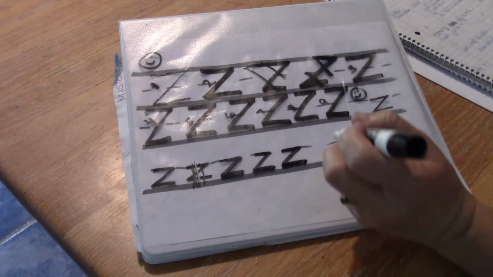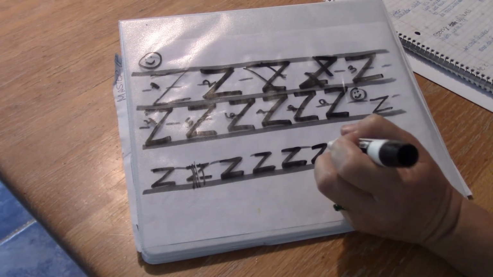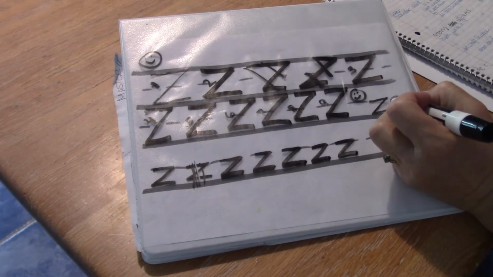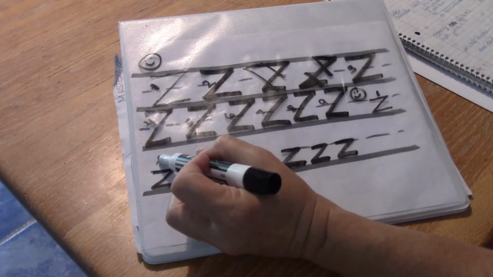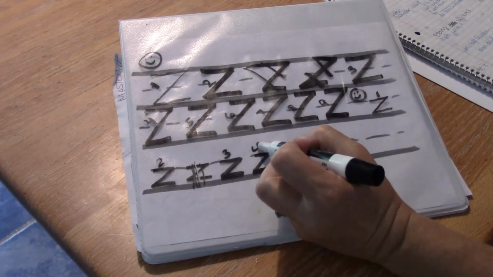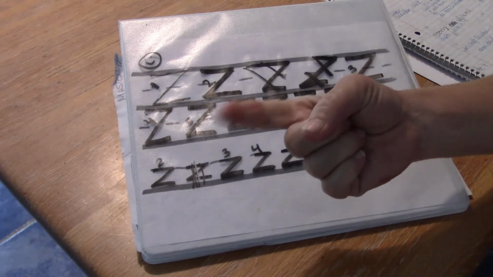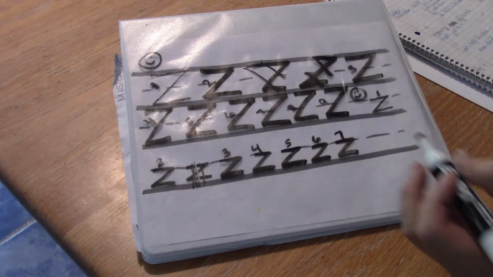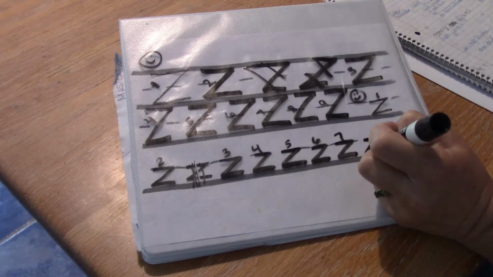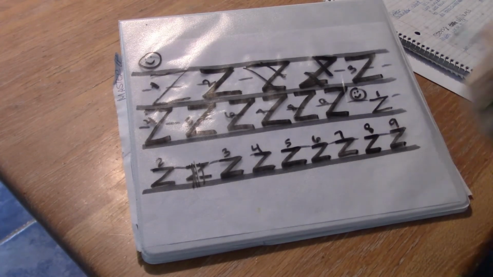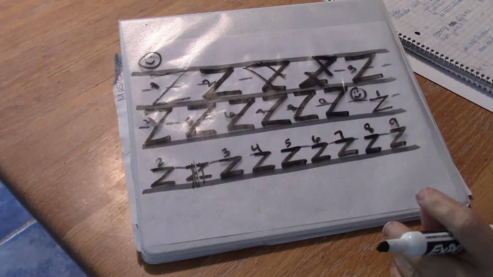Okay. Now I said 9 is my number of the month, so I should have 9 lowercase z's. Let's see. I have 1, 2, 3, 4, 5, 6, 7. I need 8 and 9, which means I need 2 more. 8, 9. Put my numbers up there. And that is our letter of the week.